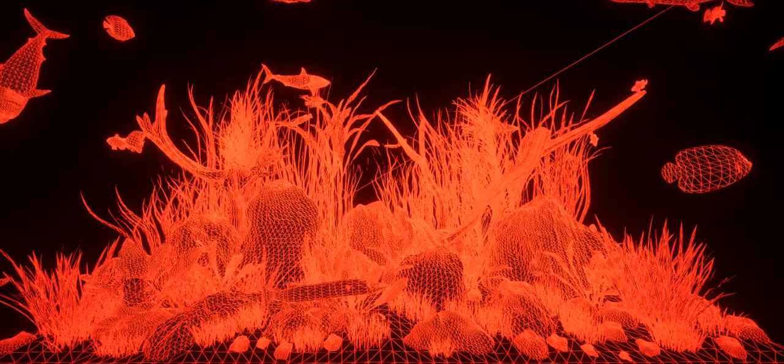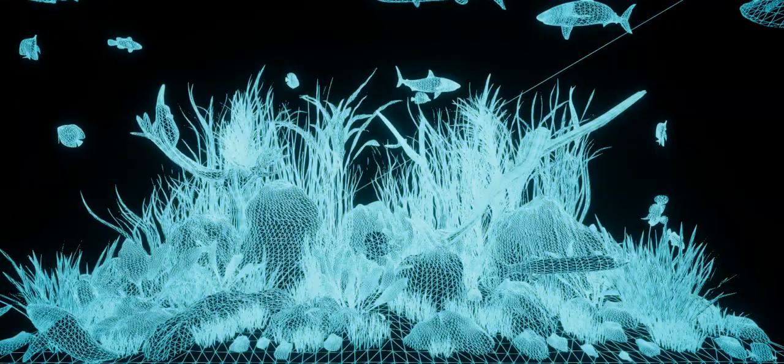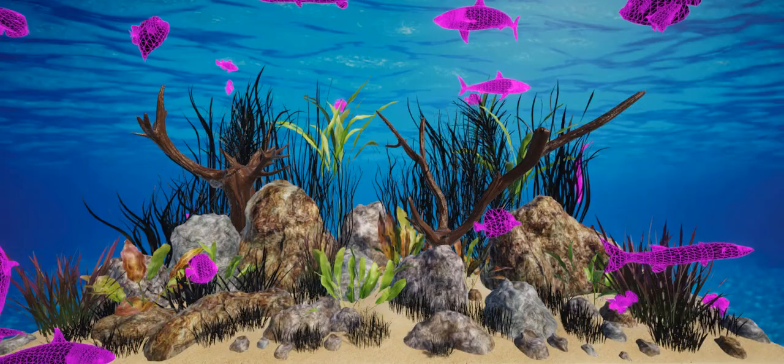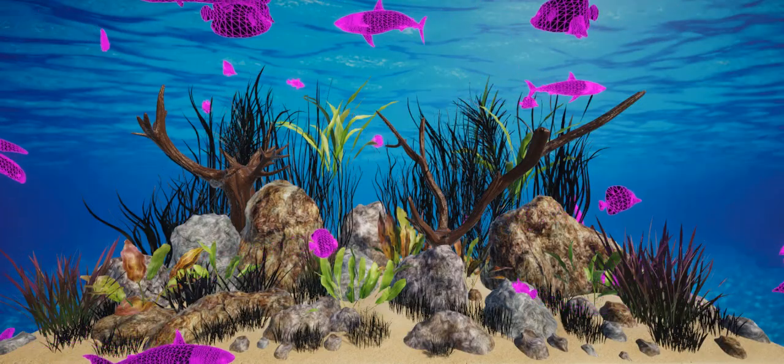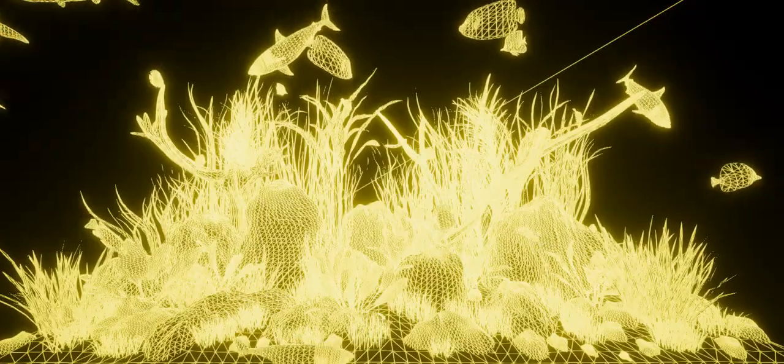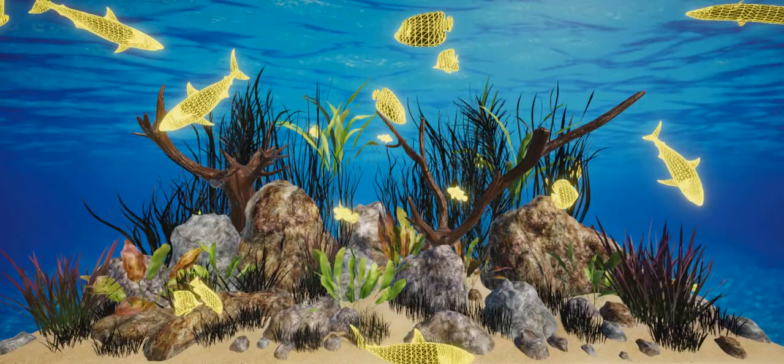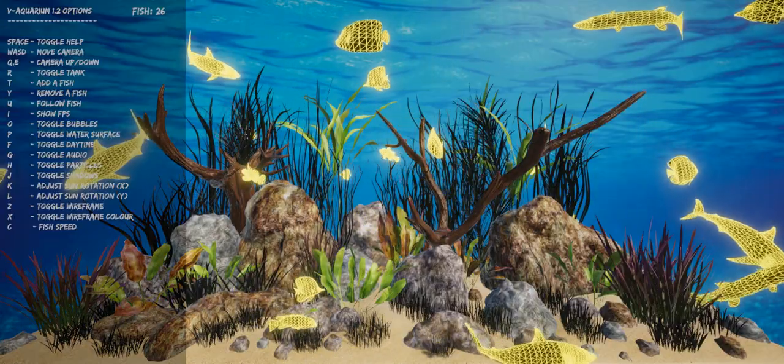And I think that looks pretty awesome actually. And I've got a yellow one. So if I go back out of that, there's a bug at the moment where the fish actually stay in wireframe. I need to fix that.